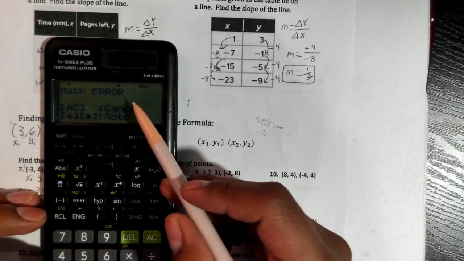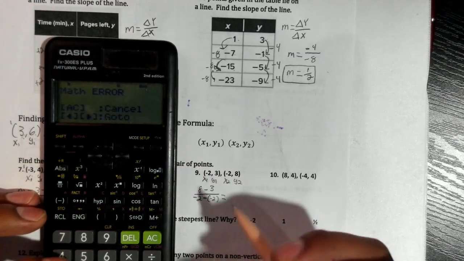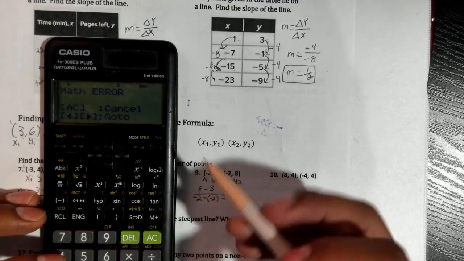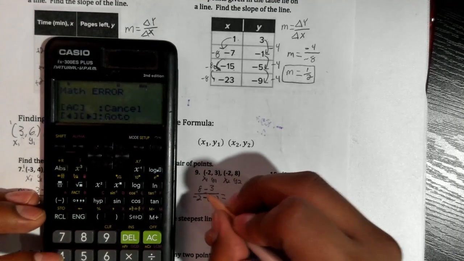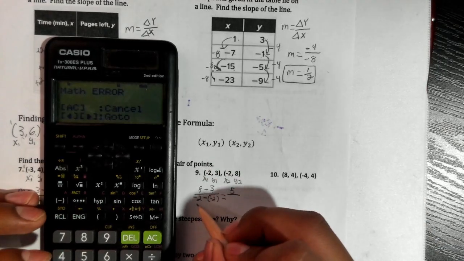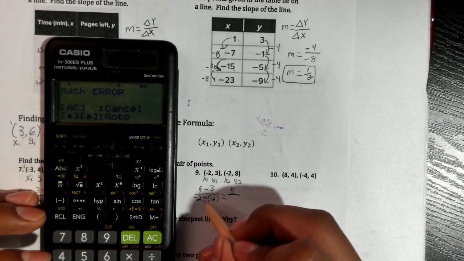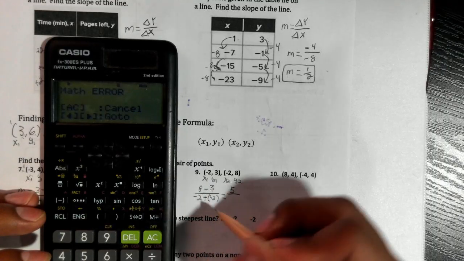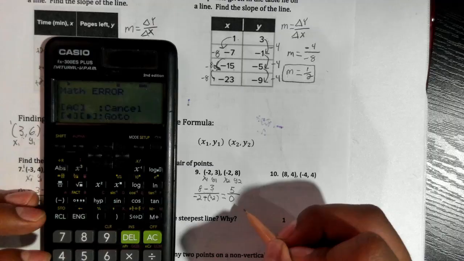We get a math error. Now, why do we get a math error? Our calculator's doing it for us, but let's just double check. 8 minus 3 is 5. This is negative 2 minus negative 2, which is like saying negative 2 plus 2, which is 0.